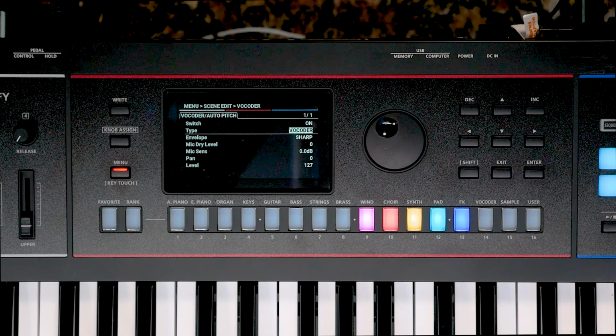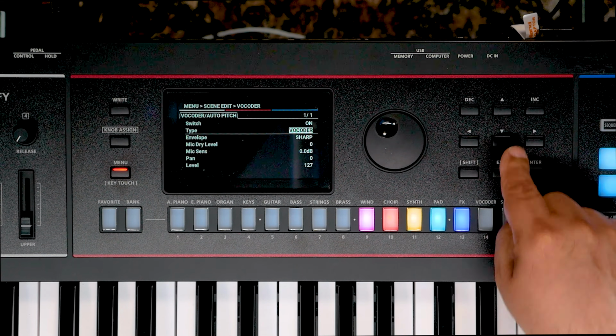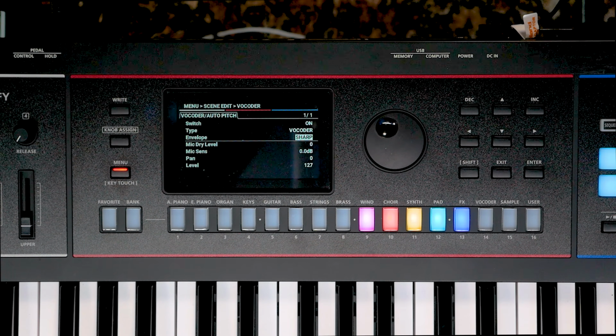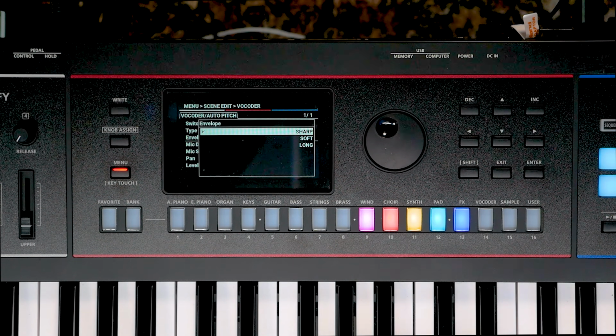Now vocoding can be a lot of fun, and with the JUNO-D that's definitely the case. I'm going to take the vocoder, I'm going to cursor down to envelope. Press the Enter button, and I can choose if it's going to be a sharp attack, soft, or long.